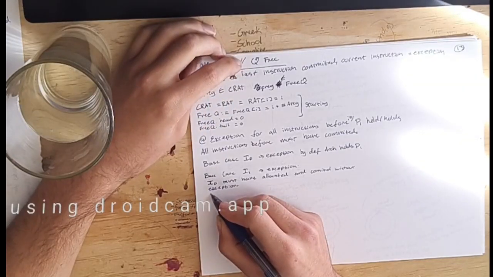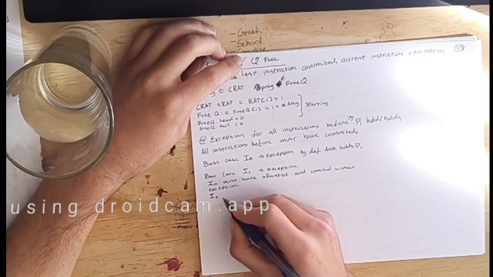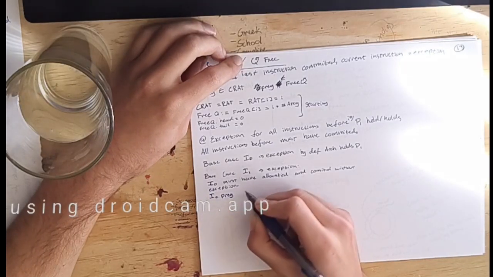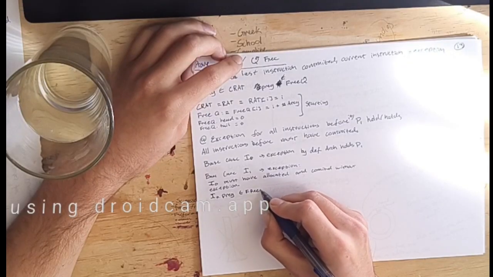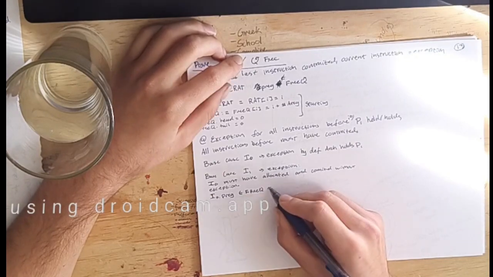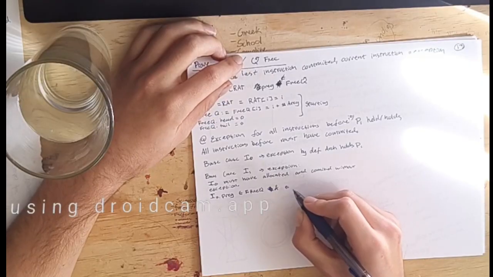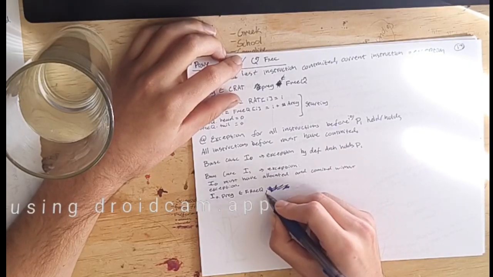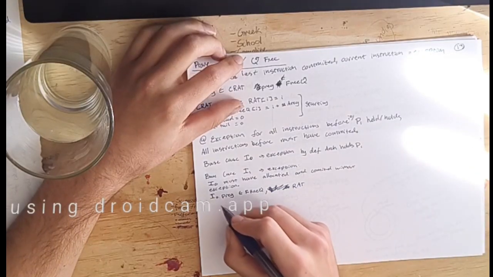Which means that the I0 dot preg belongs to FreeQ and belongs, we can just use a comma, FreeQ comma RAT on allocation.